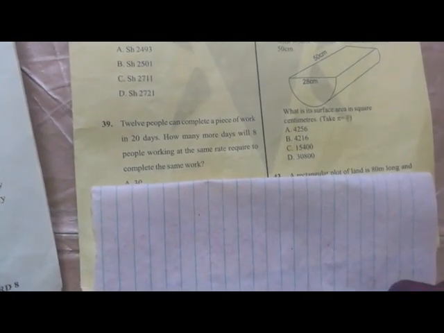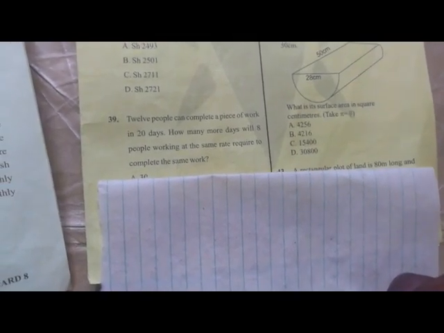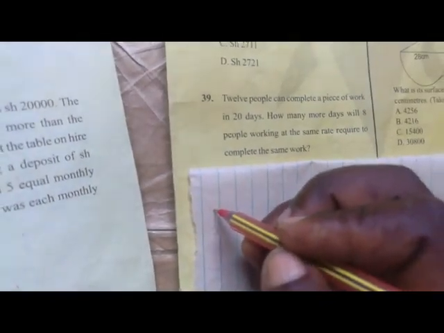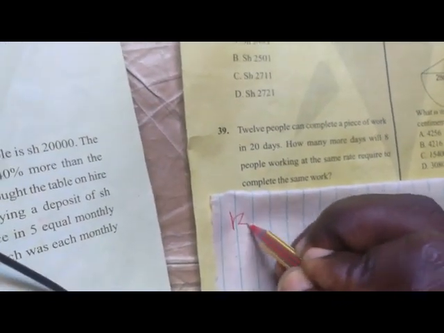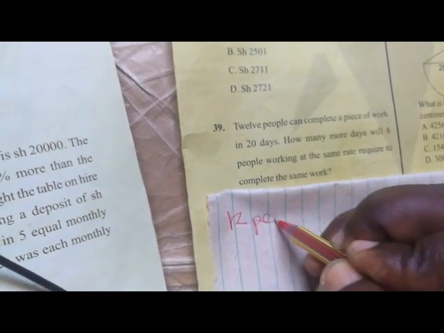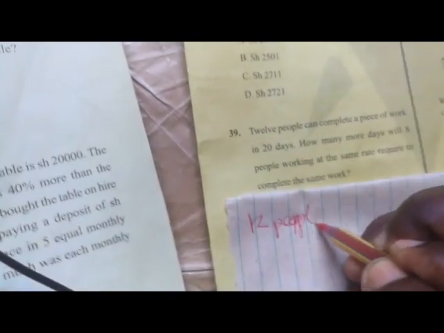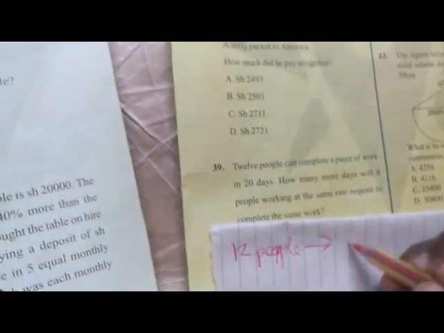How many more days will 8 people working at the same rate require to complete the same work? This is a proportion sum. Here we are going to say that if 12 people work in 20 days.